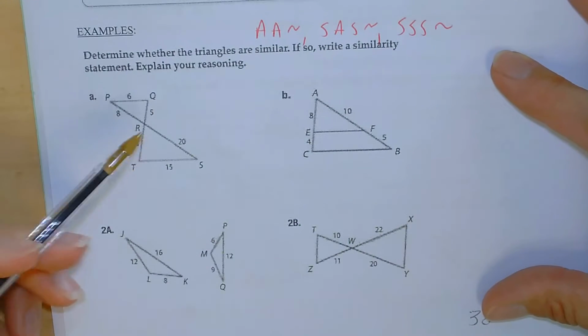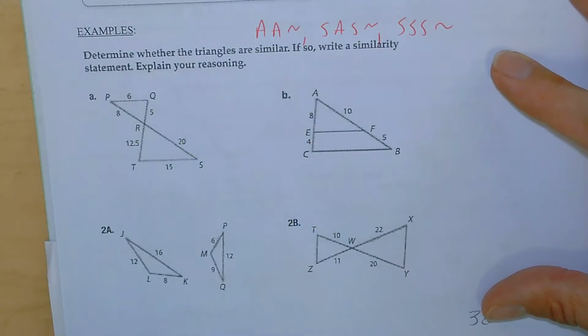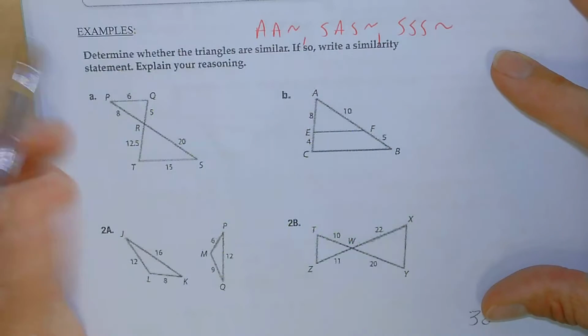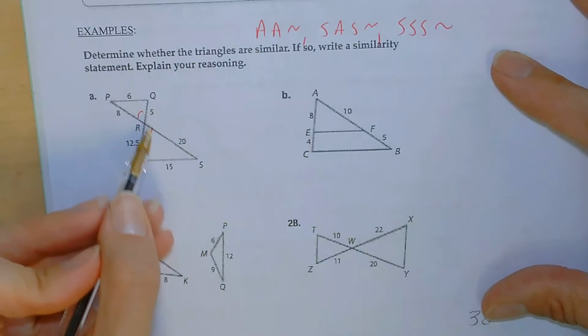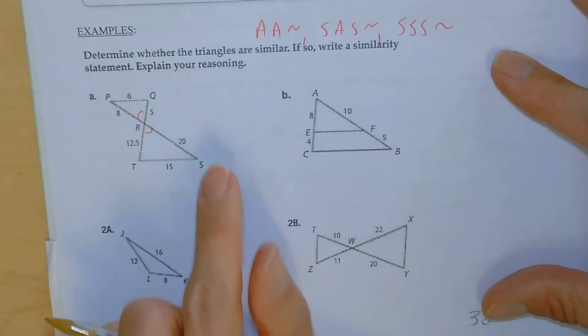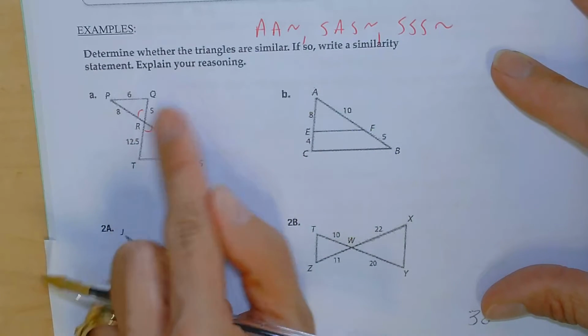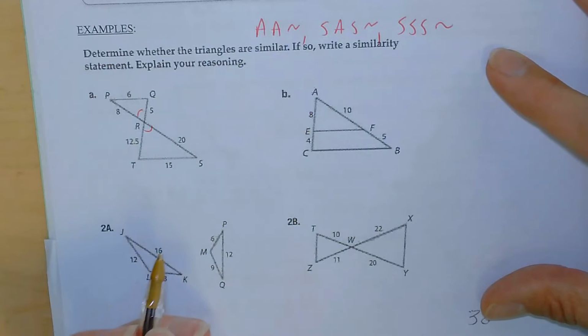I've got to make sure that I compare the sides proportionally to see if they work. So for this one, I have a choice. I could do SAS and use these included angles, but most of you probably would think, oh, let's check for side, side, side. So here's how you do it.